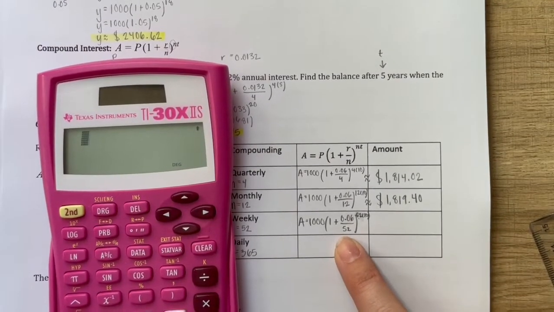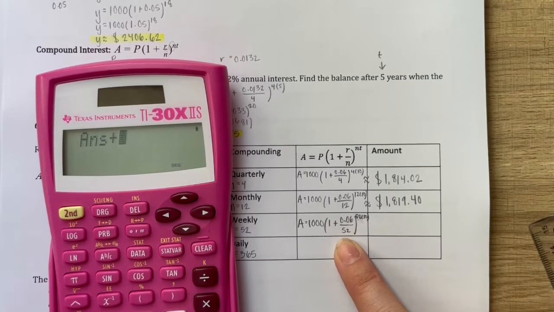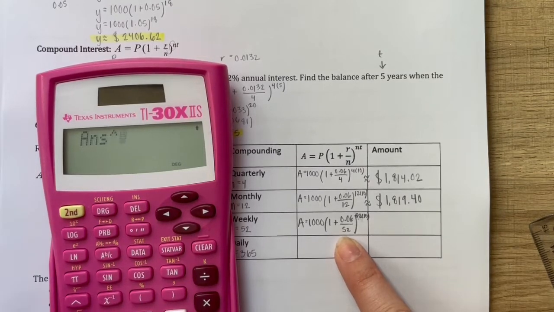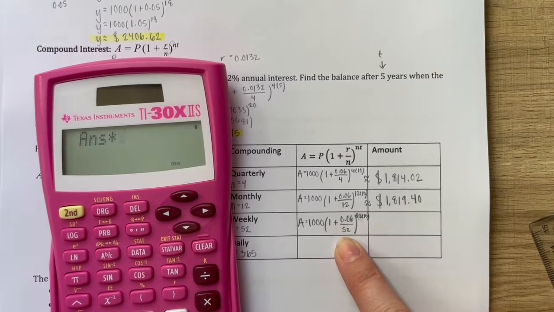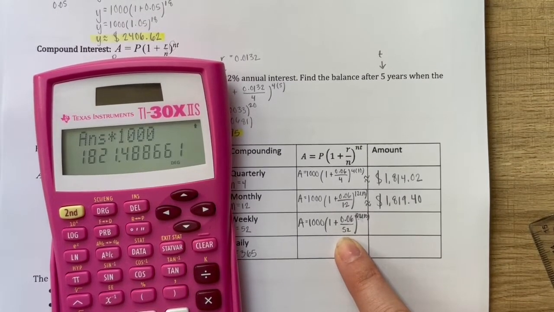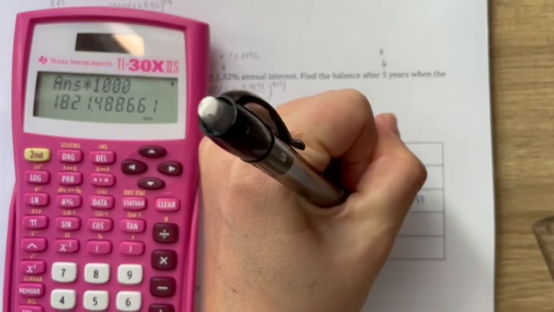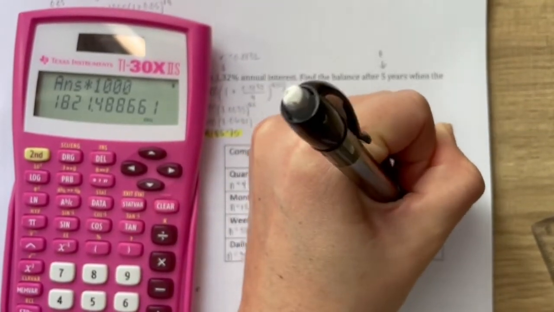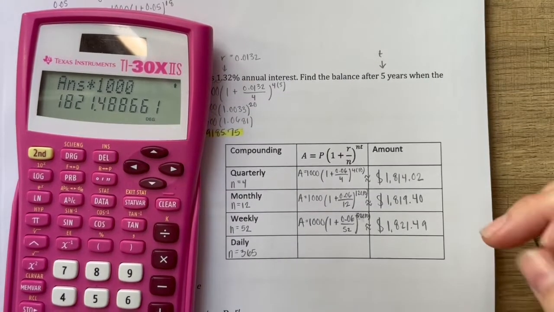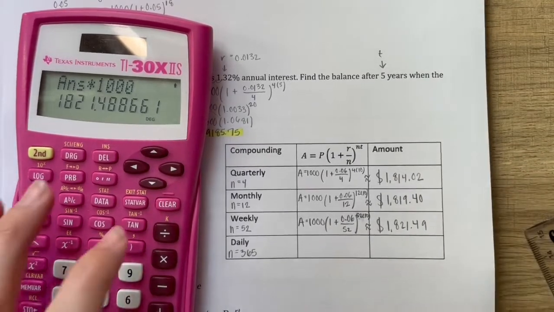And then we'll simplify the inside of the parentheses first, so 0.06 divided by 52. And then plus 1. And then raised to the 52 times 10 is 520. And then we'll multiply it by 1,000. So about 1,821.49. Then we make a little bit more weekly if we compound weekly versus monthly, and then we'll check daily now.